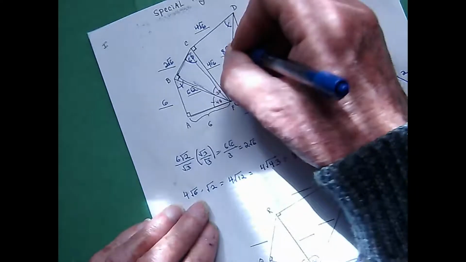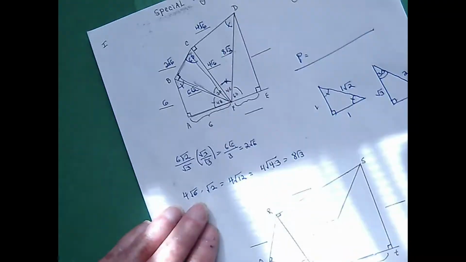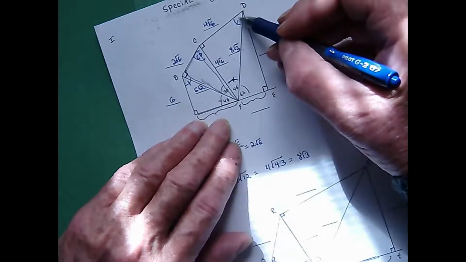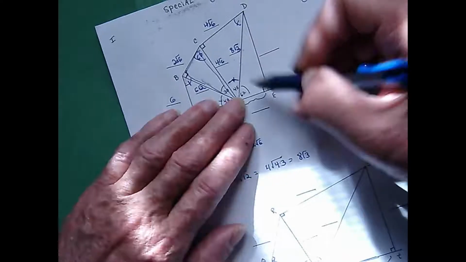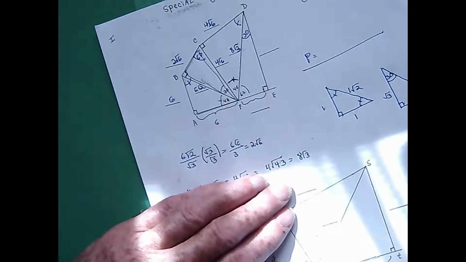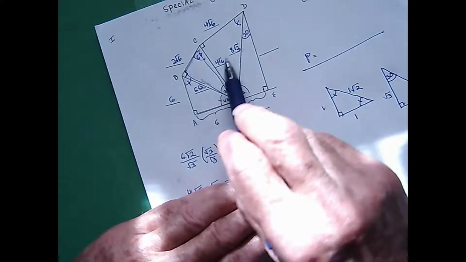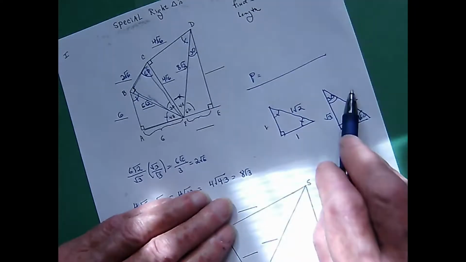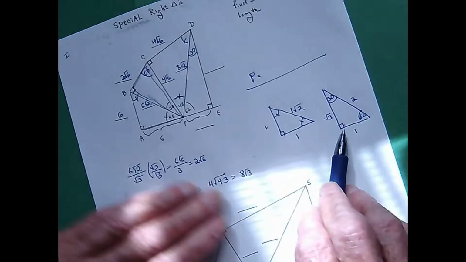Be careful. Okay, now, done with that triangle as best I could. I'm going to look into this 30, 60, 90 triangle. It's got a 60 here and a 90 there. Must be a 30 up there. And what side do we know of that 30, 60, 90 triangle? I know the hypotenuse, huh? Well, how do you go from the hypotenuse to the short side in a 30, 60, 90 triangle? Well, you divide it by 2. So I should divide this by 2, and it'd just be 4 square roots of 3.